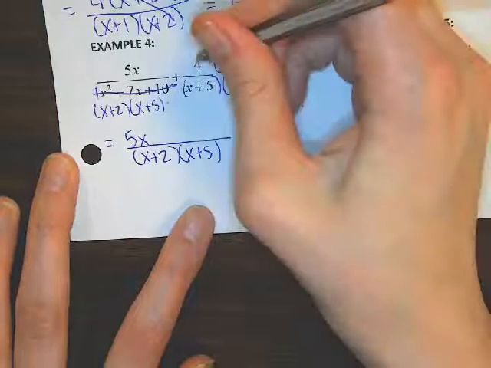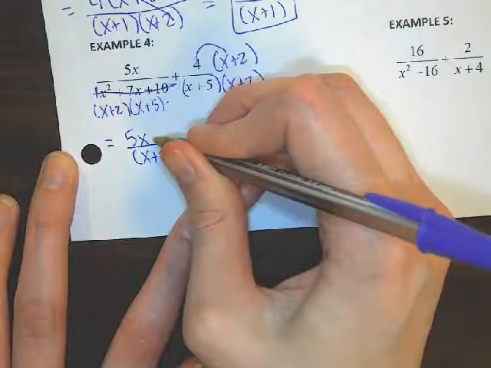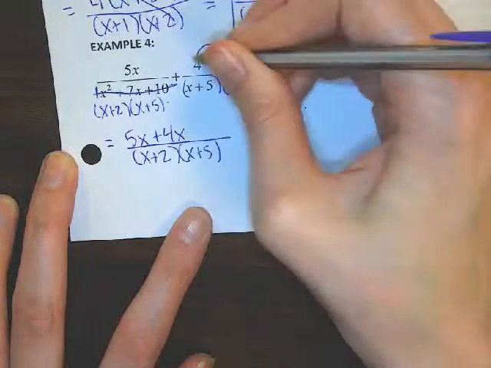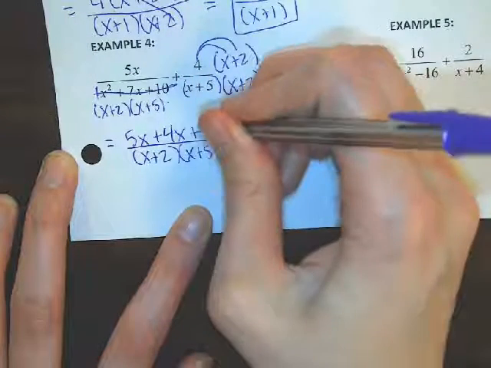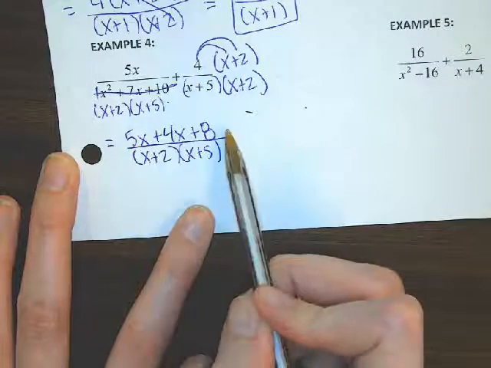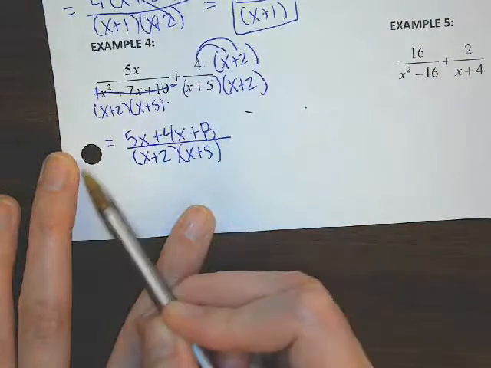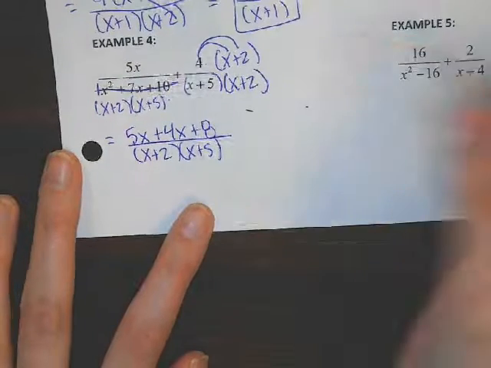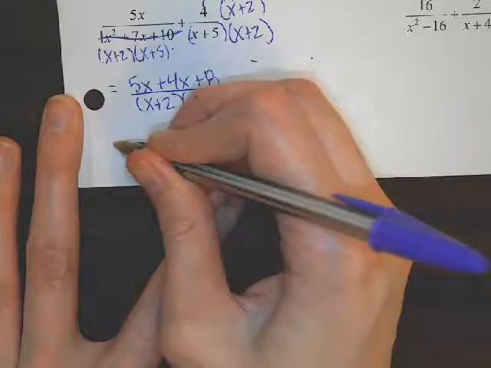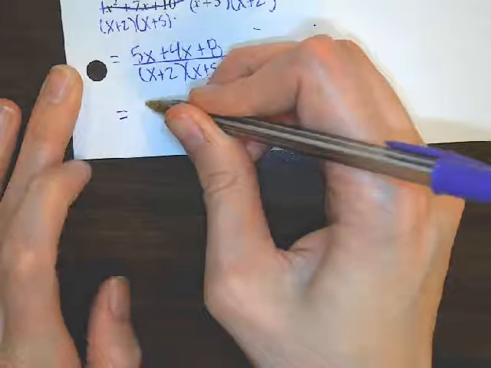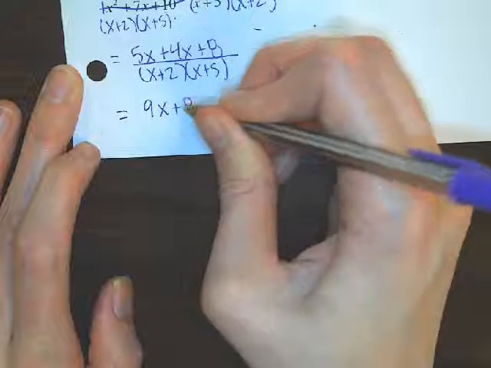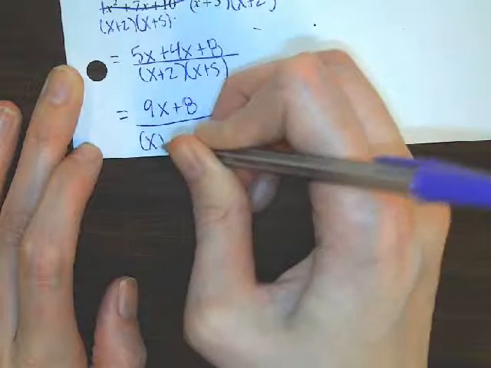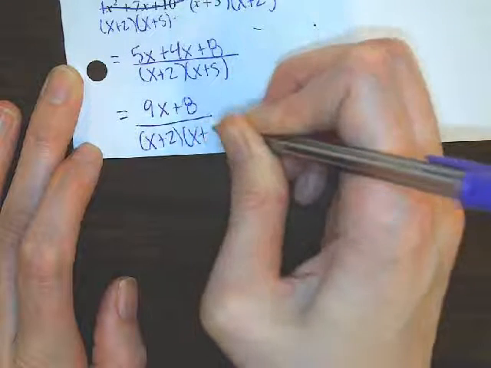Distribute it out. 4 times x is 4x, so I'm adding 4x. 4 times 2 is 8, so I'm adding 8. Is my numerator fully combined as it can be? We can add our x's. 5x plus 4x is 9x. So we get 9x plus 8 over x plus 2 times x plus 5.